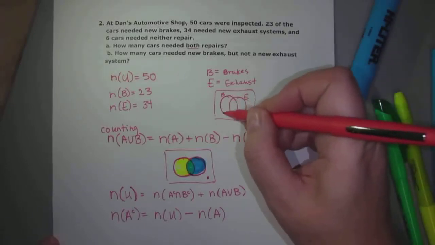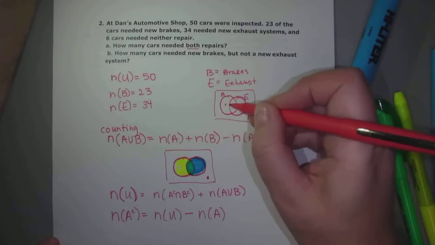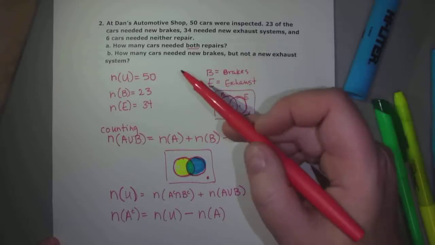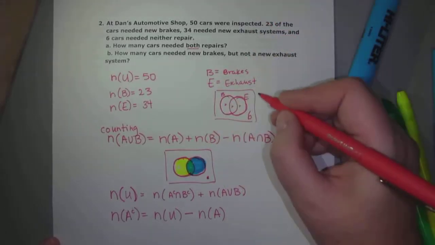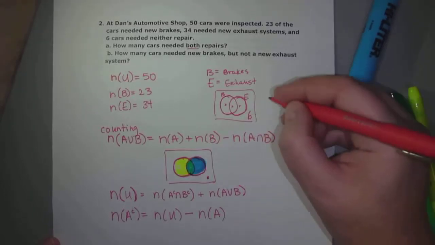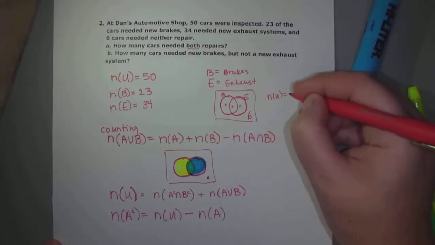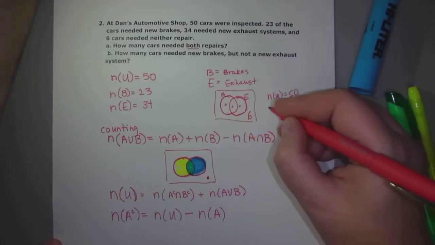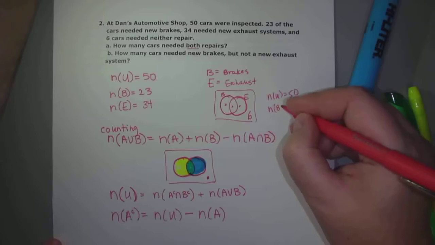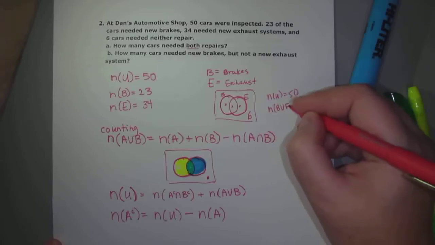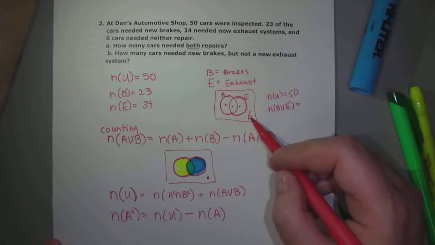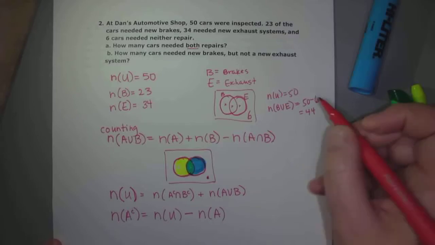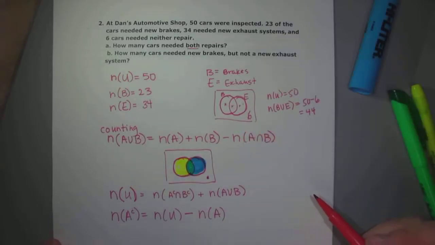So what do we know about the other 3 parts? So we've got 3 parts here, and all 4 of these numbers, including the 6 plus these 3 numbers, have to add up to 50. So everything has to add up to 50. The number in the universal set is 50. The number not in B or E is 6, so the number in B or E has to be 50 minus 6, which would be 44. So these 3 add up to 44.